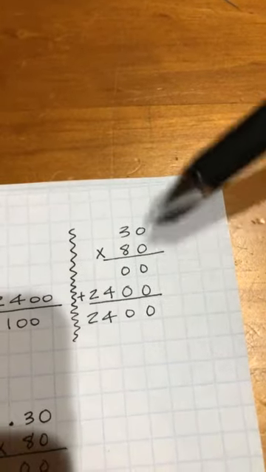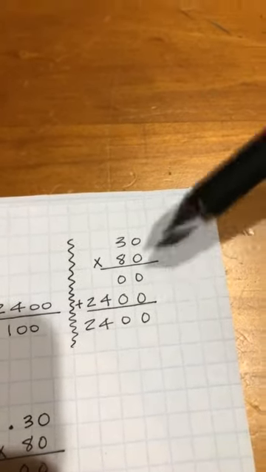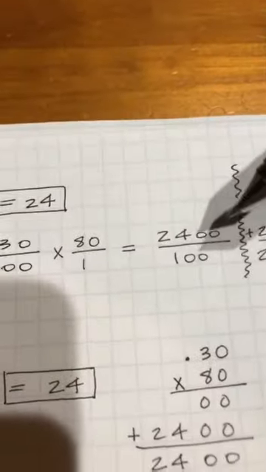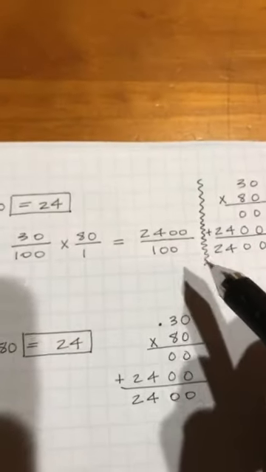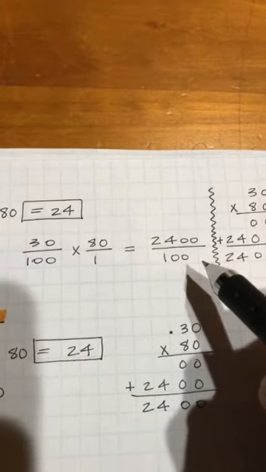If I need to go over here to the side and actually do that multiplication, I can do that and then just come back and write my answer here. But I'm not finished, because this is really 2,400 divided by 100.